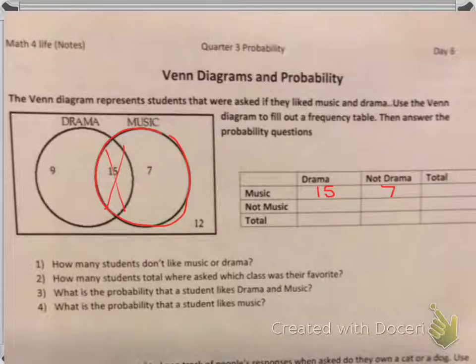On this next part, I'm looking for not music and drama, which means they liked drama, but they did not like music. So we're looking for the people who liked drama, which is all included in this circle. But this part would be the part who liked music, and we don't want them.